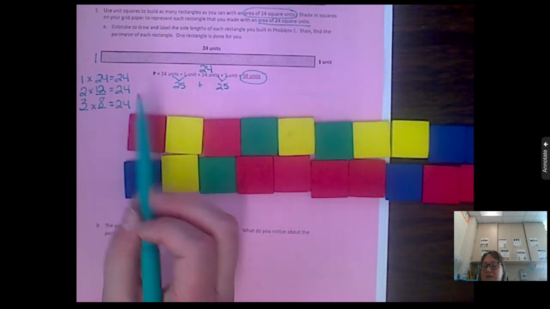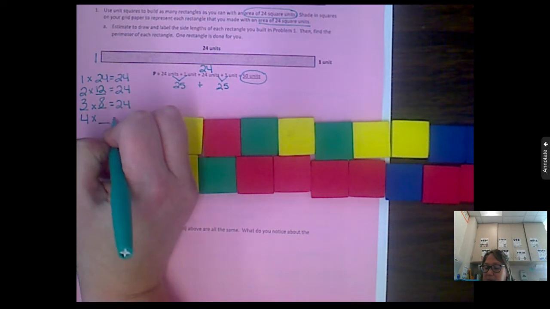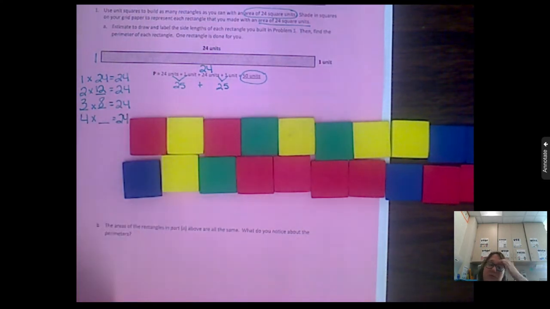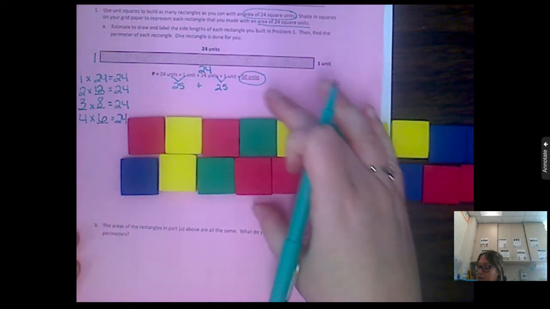And then we could think to ourselves, does 4 times anything equal 24? What do we think? Let's count by 4s till we get to 24, see if it works. 4, 8, 12, 16, 20, 24. So 4 times 6 would work. So show that with your tile. So the 4s first.